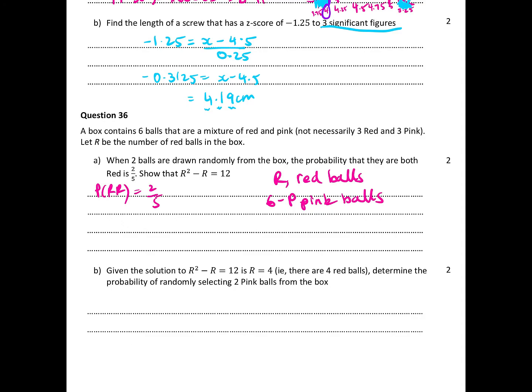So if I had to pick a red on the first go, there is an R out of 6 chance of picking it. Sorry, so this is now probability of red. That's on first selection. On second selection, I'm now down 1 red, but there are only 5 balls to choose from. So that's now R minus 1 over 5, and I know this is equal to 2/5.